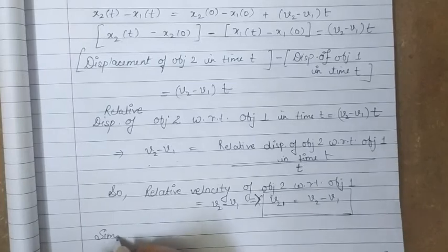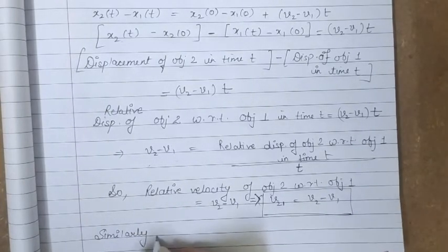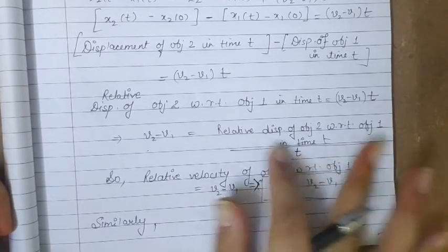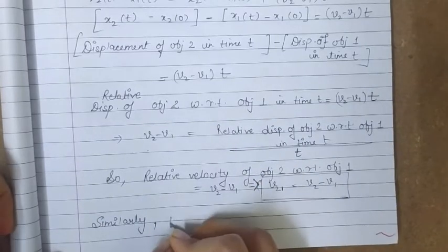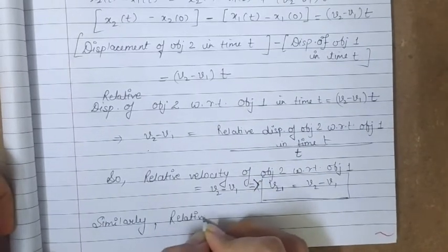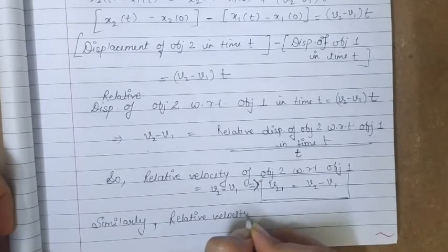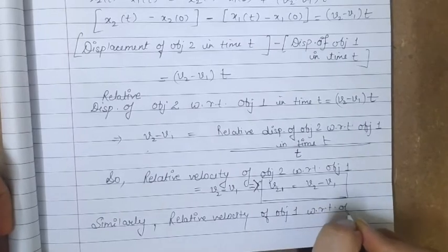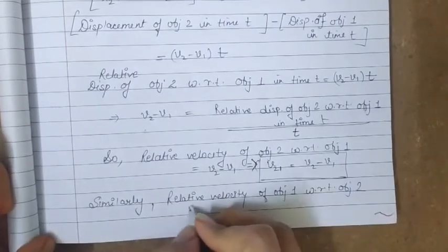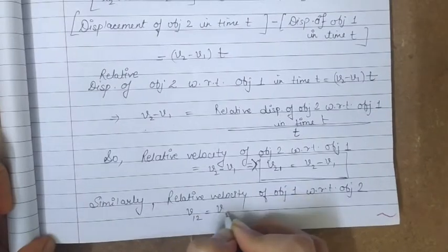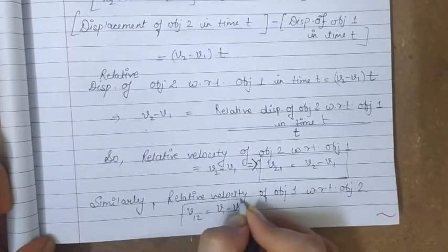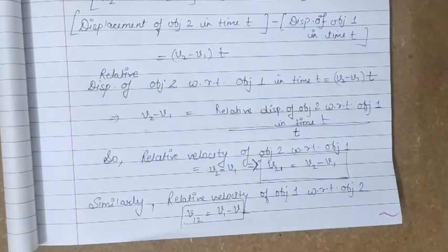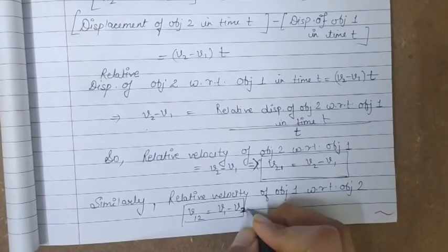Similarly, if we look at the opposite, the relative displacement of object 1 with respect to object 2 upon time, then it will be v1 minus v2. Then it gives the relative velocity of object 1 with respect to object 2. In that case, it is represented as v12 and is given as v1 minus v2. So v12 means velocity of 1 with respect to object 2.